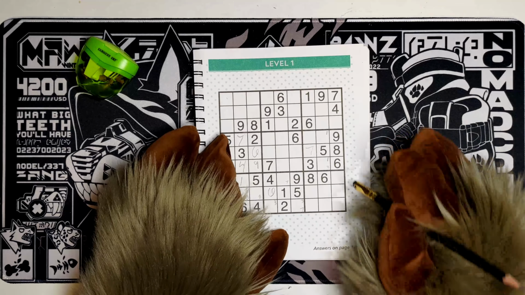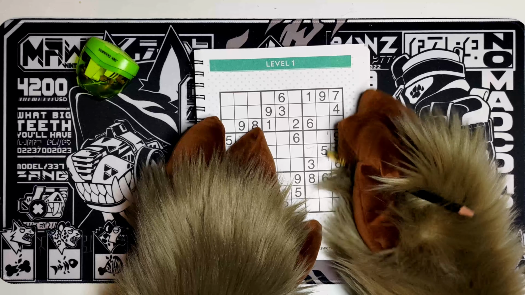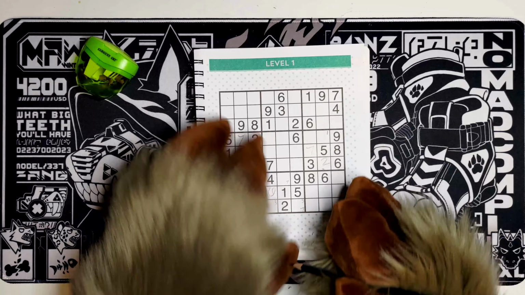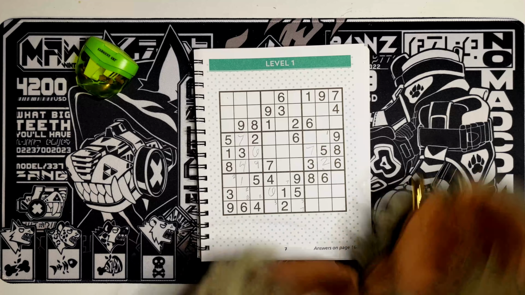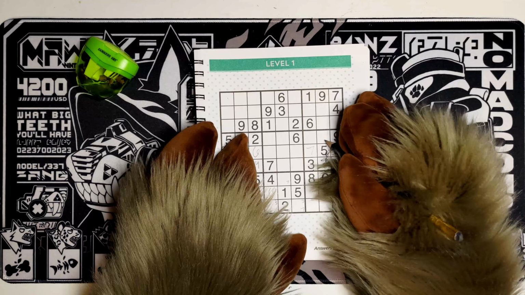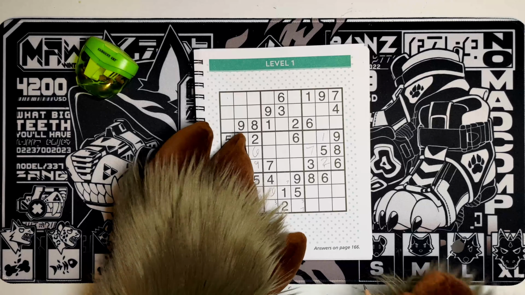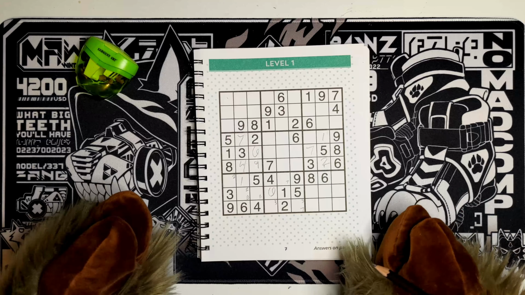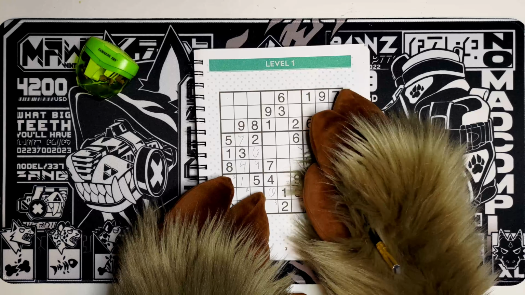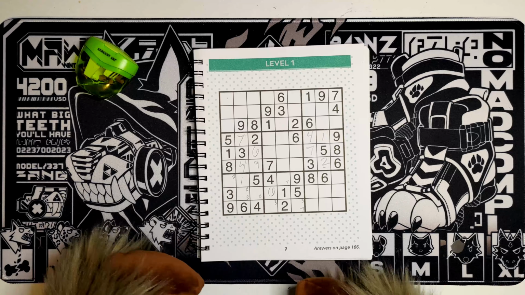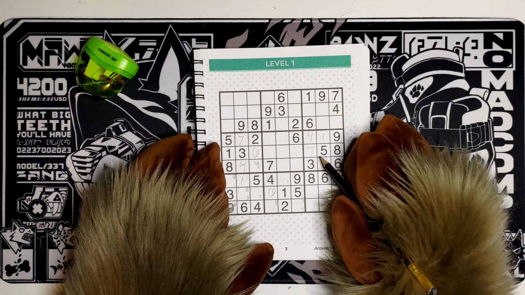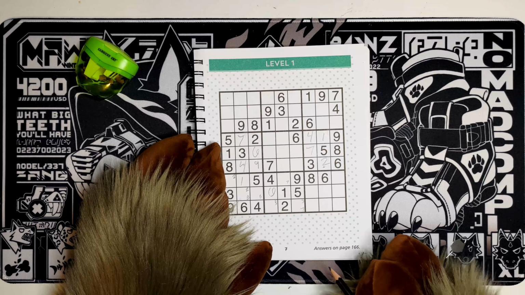Because we just erased the only other place the 2 could go, which means the 2 has to be here. And likewise, we just erased the only other place that the 1 could go, which means the 1 has to be here. And so, since there's just 1 square left, we just have to figure out, process of elimination, what number is missing, and that is going to be number 4. And looky there, second subsquare complete. Alright, let's go ahead and move up to this one.